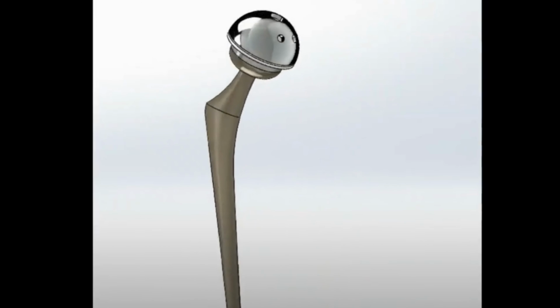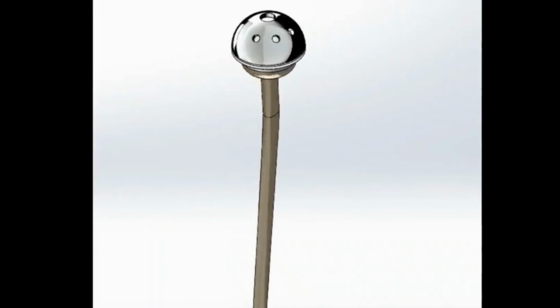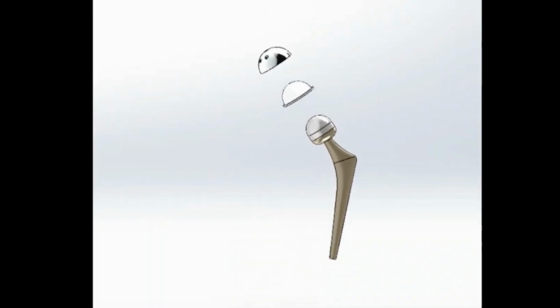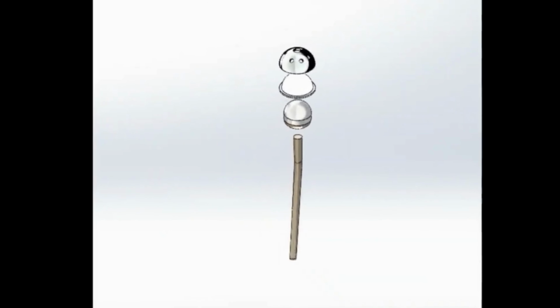After precise manufacturing of each component, the hip replacement procedure can begin. The femoral stem, femoral head, plastic liner, and acetabular cup are cleaned to prevent any infection. Even though there are only 4 components, each plays a crucial role in assembly to return the patient's hip function.